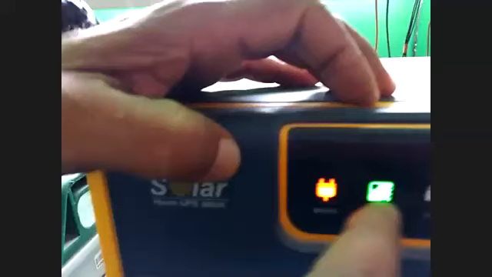Sorry, I mean to say that from AC mains, the battery is charged. And at the same time, the power can be delivered from this inverter through the DC slot. You can see here, this is the DC slot and this is the solar power input.